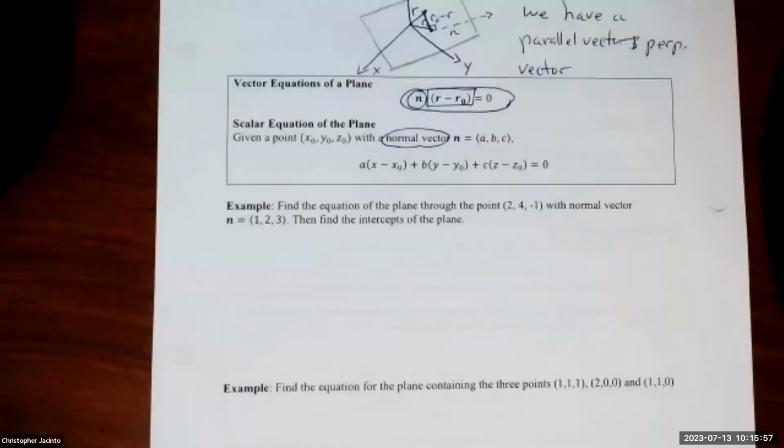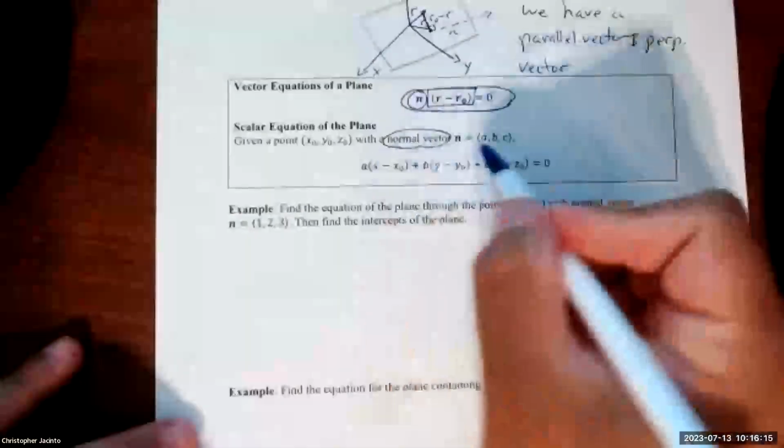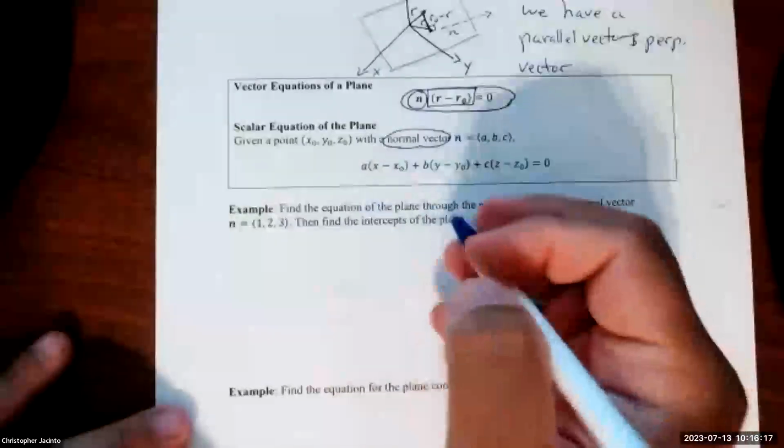All right, so let's put this to practice. Find the equation of a plane through the point (2, 4, -1) with a normal vector n equaling <1, 2, 3>. And then find the intercepts of the plane. Okay, so pretty straightforward. Given n and a point, we can actually just copy this down.